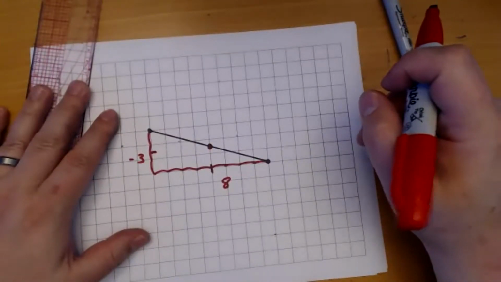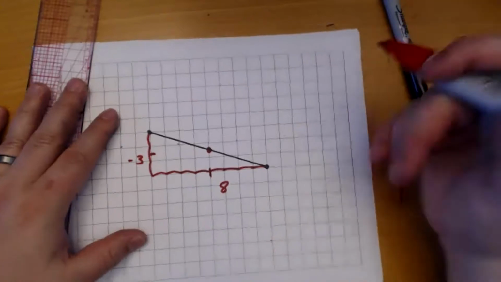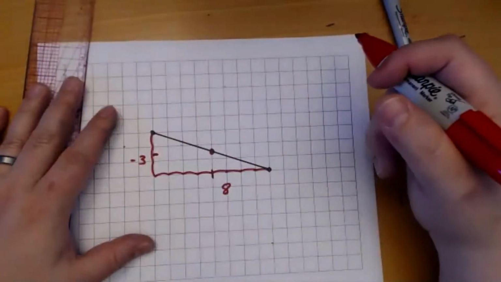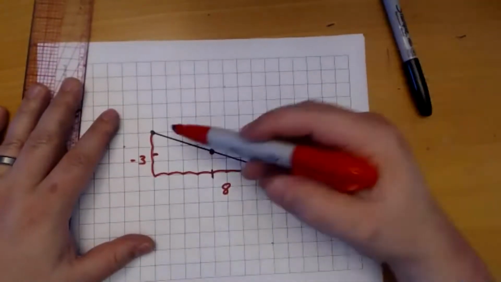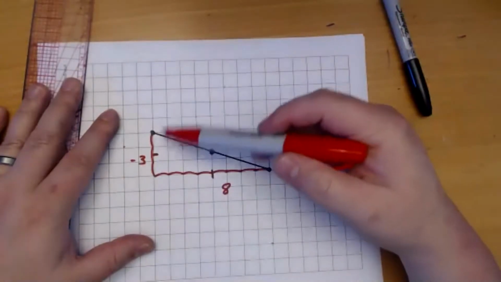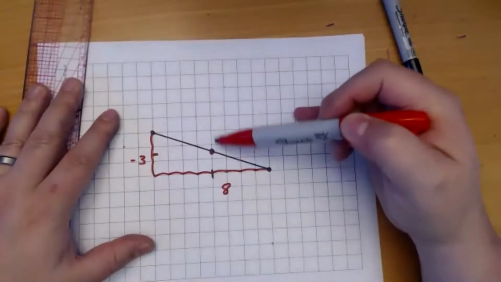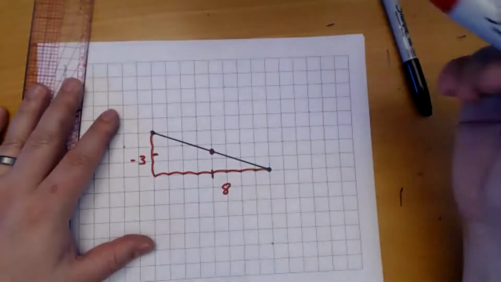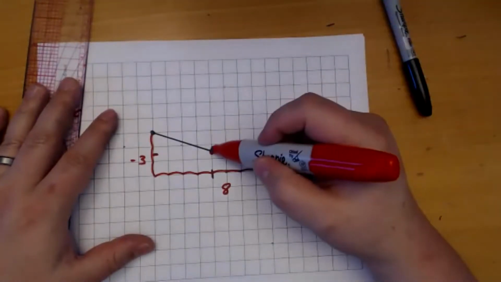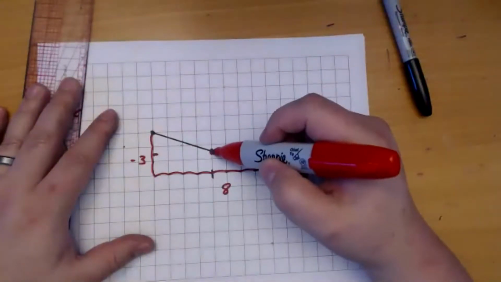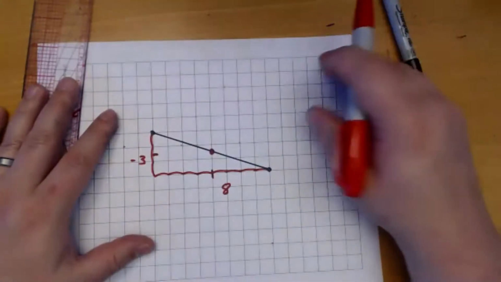So you can do it just from looking at the picture, same kind of way you would do slope. Half of the rise and half of the run will put you right in the middle, even if that's a decimal. In this case, it'd be something 0.5, wouldn't it? Okay.